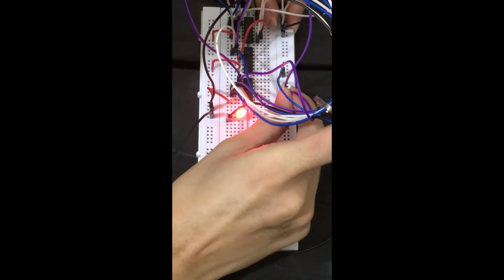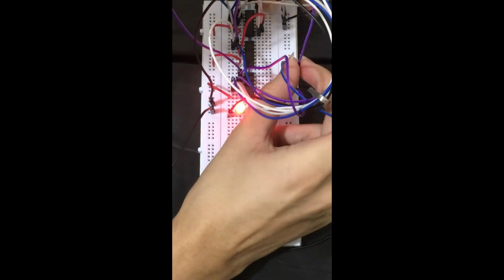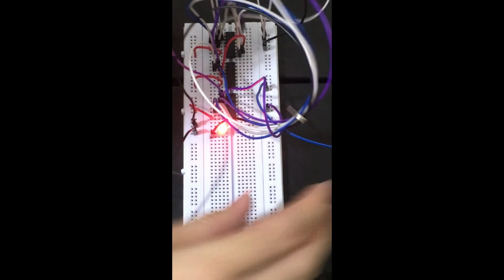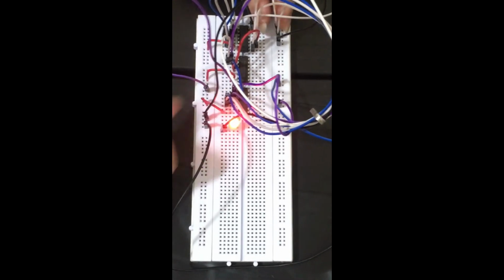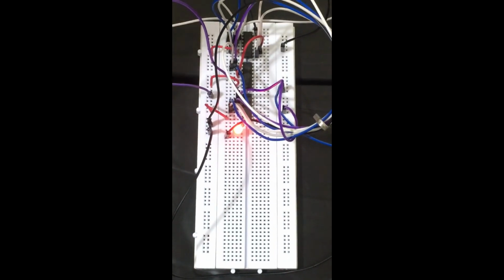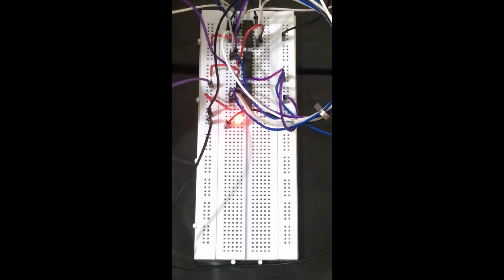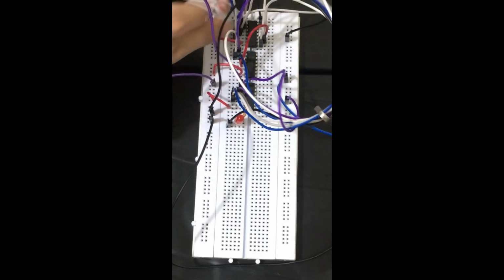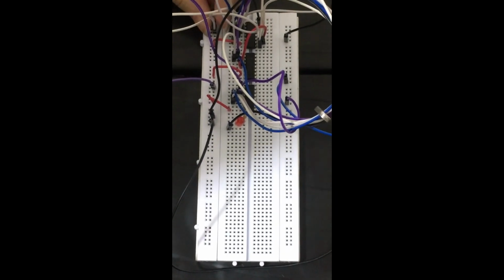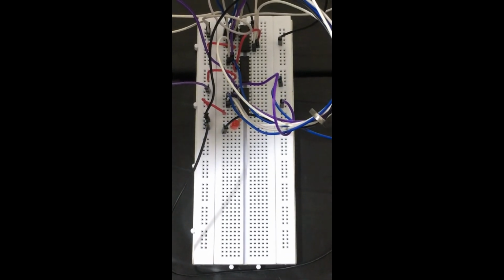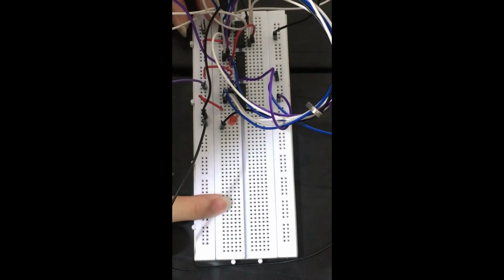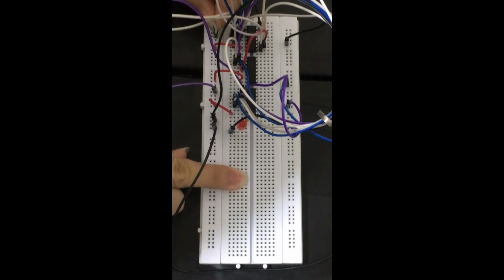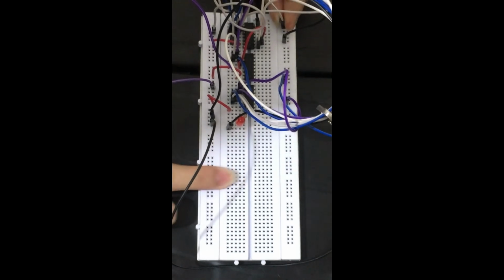In inputs 1, 0, 0, and 0, the output is 0 or LED is off. For the inputs 1, 0, 0, 1, the output is 0.